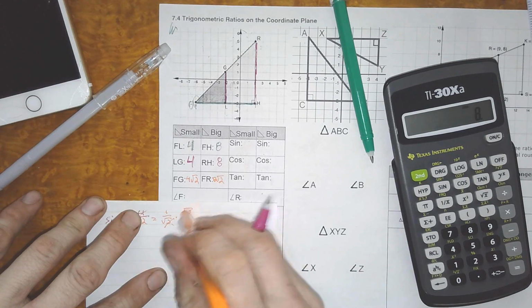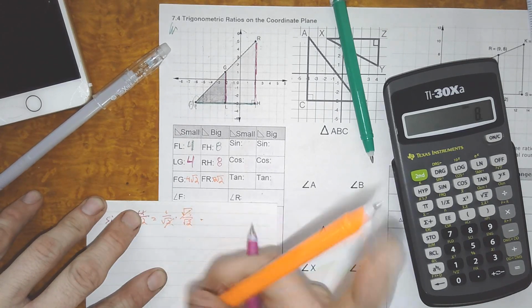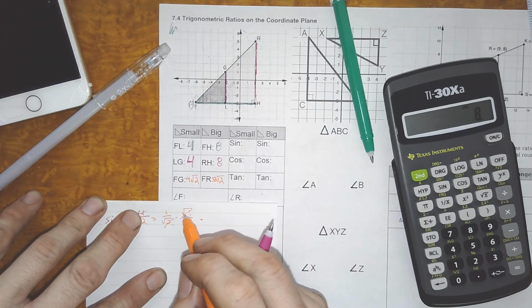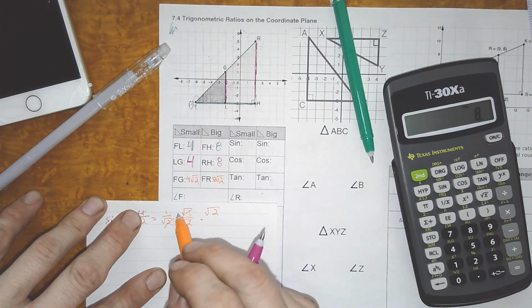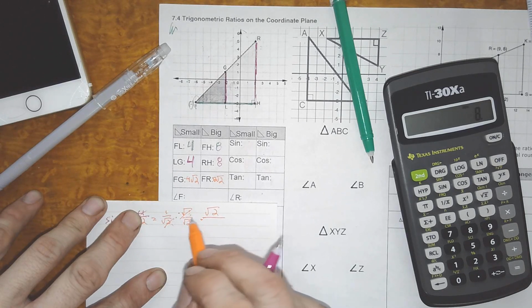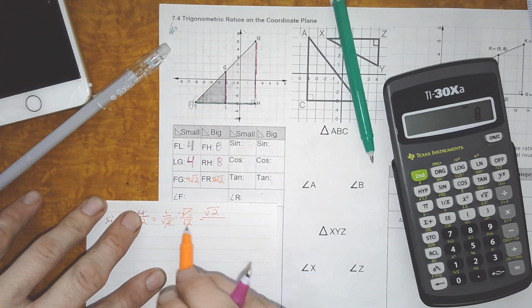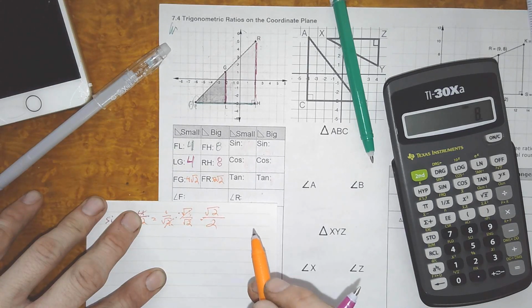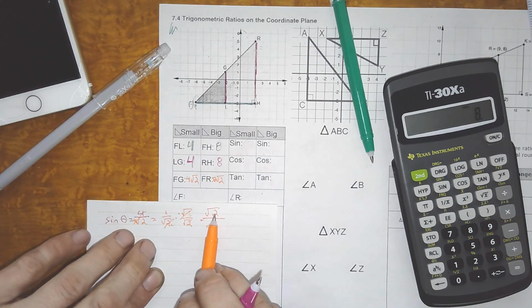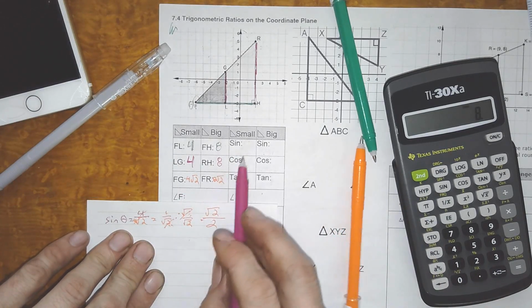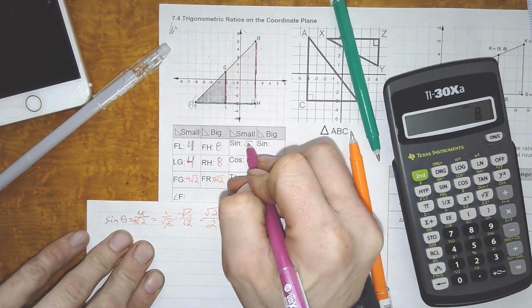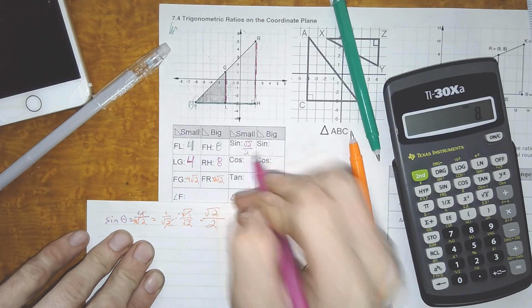We don't want that to cancel out. So this will be square root of 2 on top, and then 2 times the square root of 2, so the square root of 2 squared will be 2. So the sine of our little guy will be square root of 2 over 2.